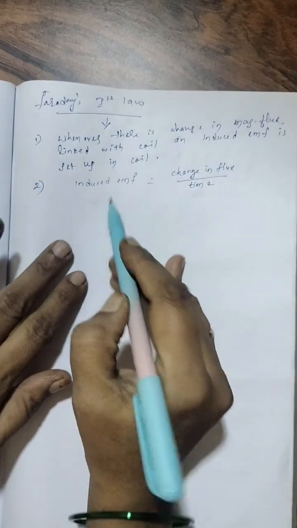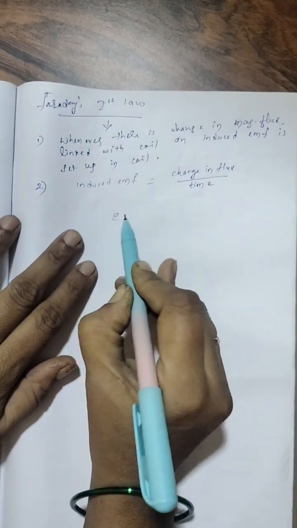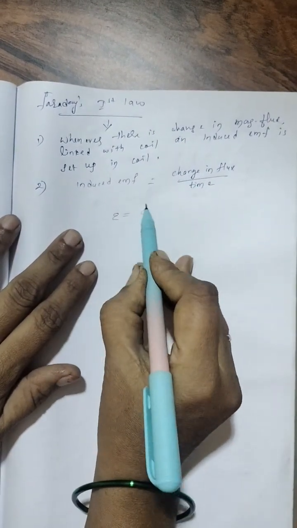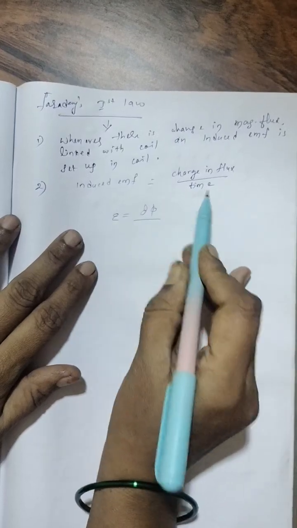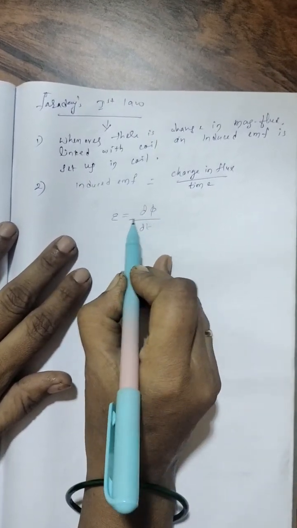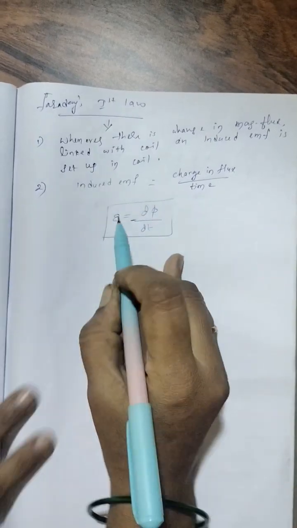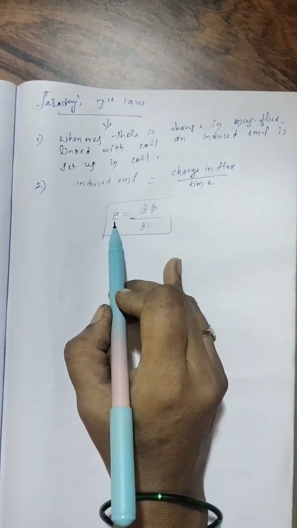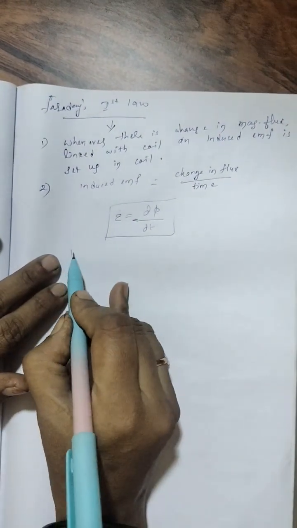Alright. So now EMF we denote with epsilon. Change in flux, flux is denoted by phi, time dt. Change in flux d phi by dt. Minus we will write. So the induced EMF established, how could I write the statement?